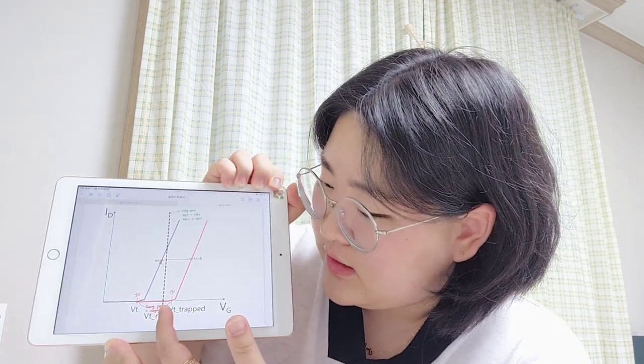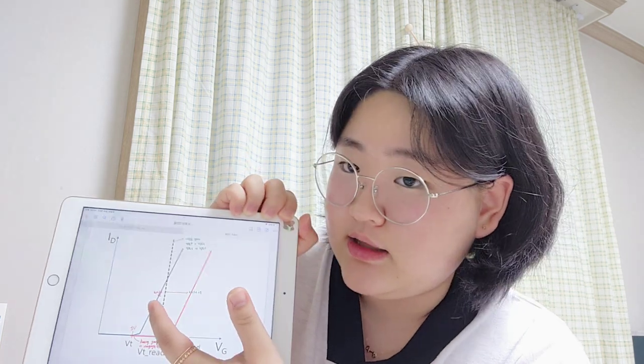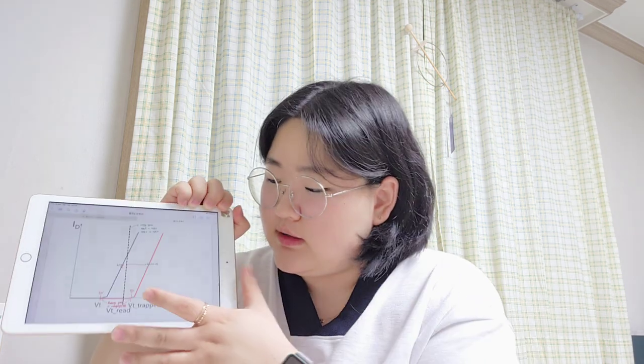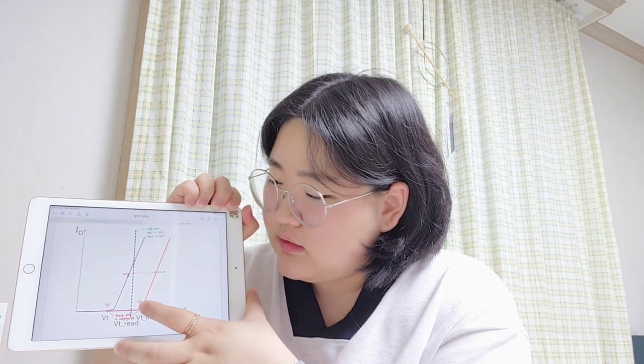So if you check at this line, if there is much current at this voltage, it means there are no data in this device. But if the current at this voltage is very low or there is no current here, it means there are data.